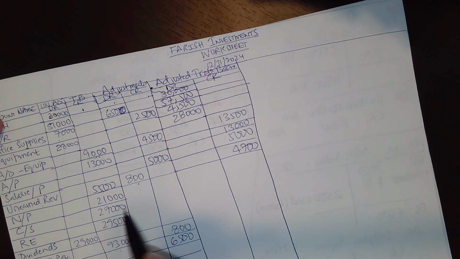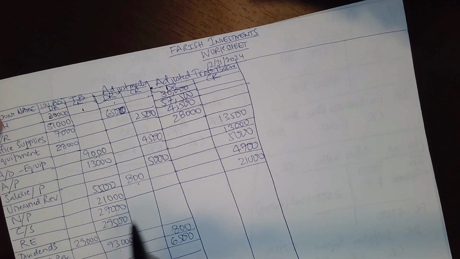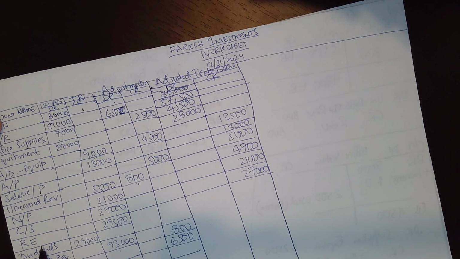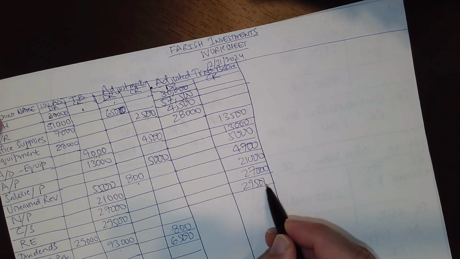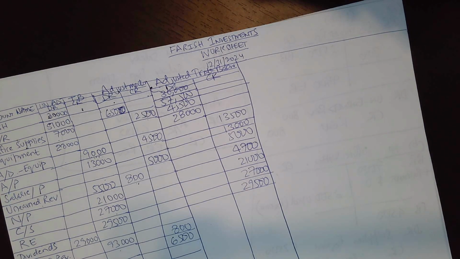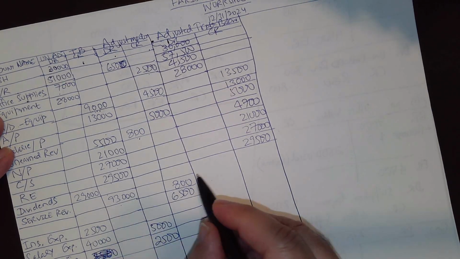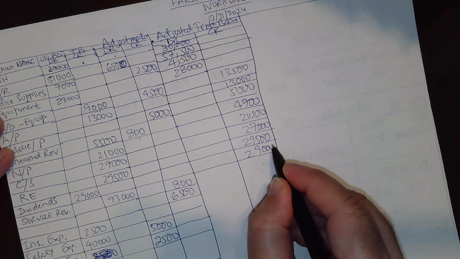Notes payable was 21,000, remain at 21,000, no change. Common stock, it was 27,000, no change, so it's 27,000. Retained earnings is 29,500, sorry, 99,500, and so right now there is no change. It's 29,500. When we make the statement of retained earnings, we will see those changes. All right, so we have dividends of $29,000, no change in the dividend here, so it remains at 29,000.